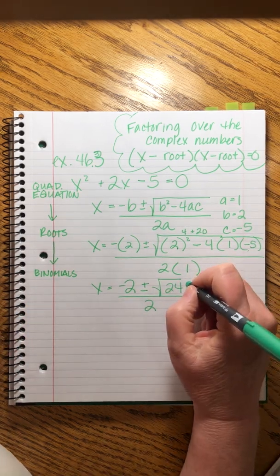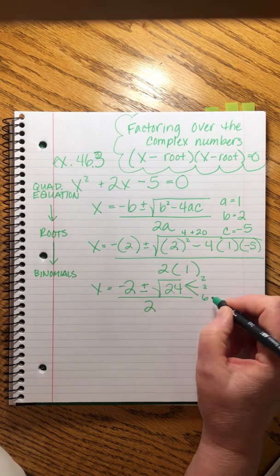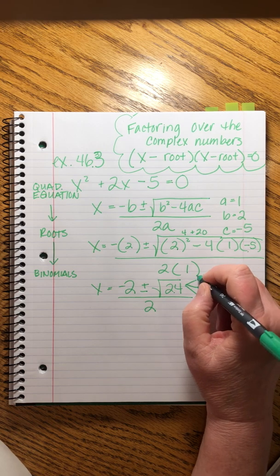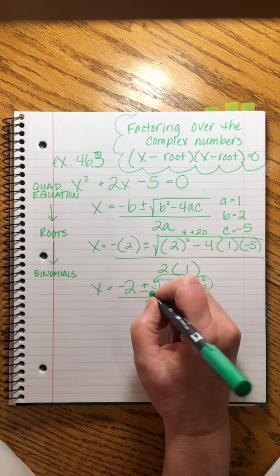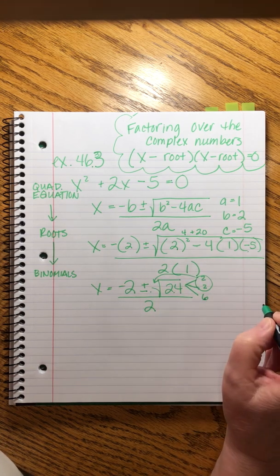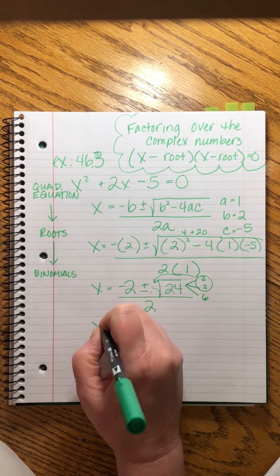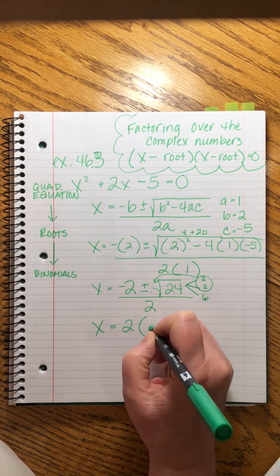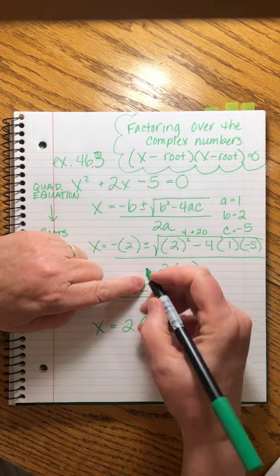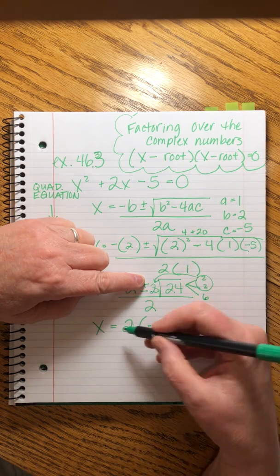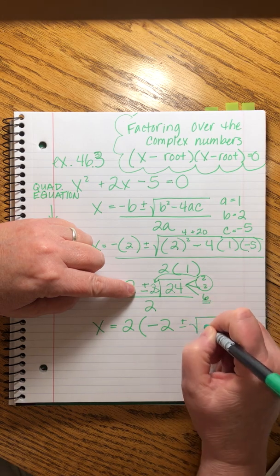Now, we can break this out. This is 24. I know it's 2 times 2 times 6. 6 we could break down further, but I can see there's my pair that's going to come out. So this is going to be 2 square root of 6. But now I can also see that I'm going to have to factor out the 2's again like last time. So I'm going to do this all in one fell swoop. I'm going to factor out the 2. This first one is minus 2. Then the 2 that I bring out here is factored out. So I'm left with plus or minus square root of 6.